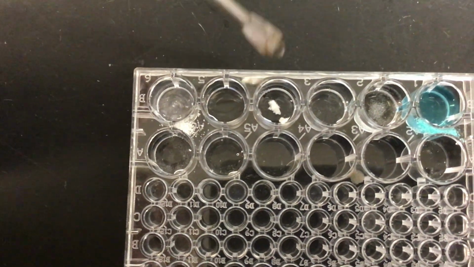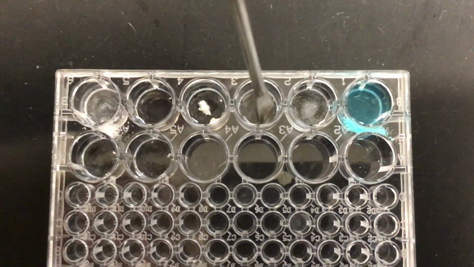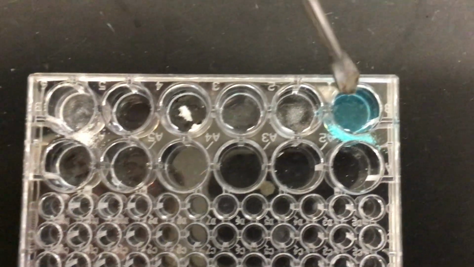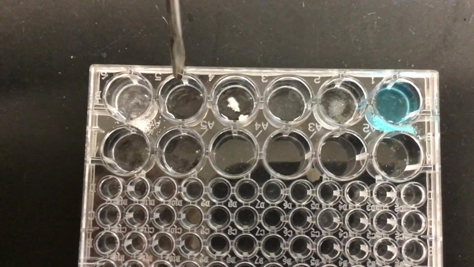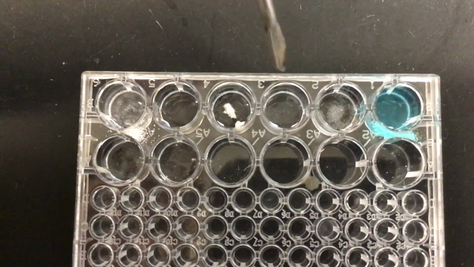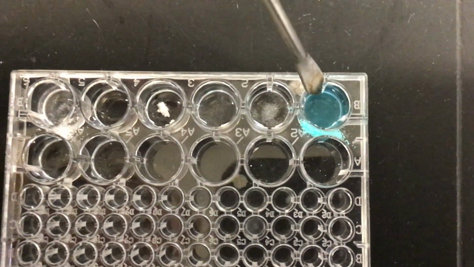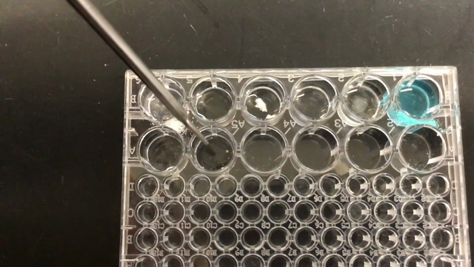Number 2 dissolved. 4, nothing happened. 5, it dissolved. 6, partially dissolved. Oh wait, no, so 1 yes, 2 yes, 3 yes, 4 yes, 5 so-so, 6, the copper chloride did dissolve, 7 yes, and 8 yes.